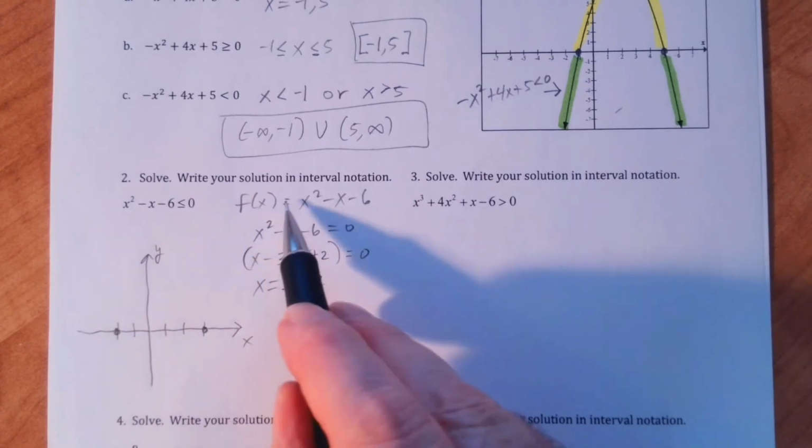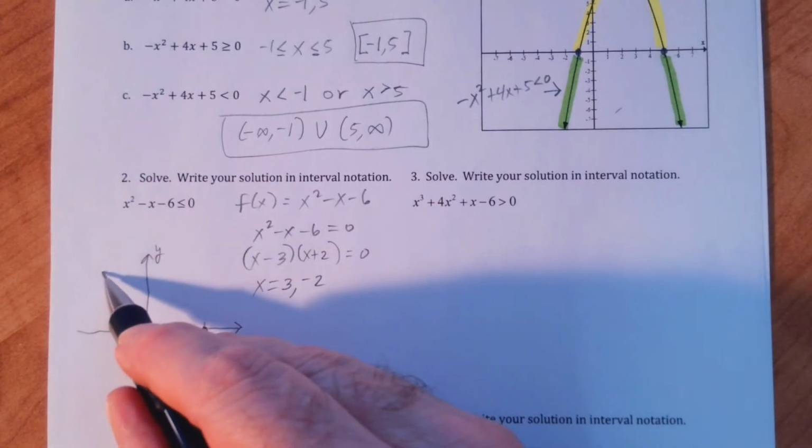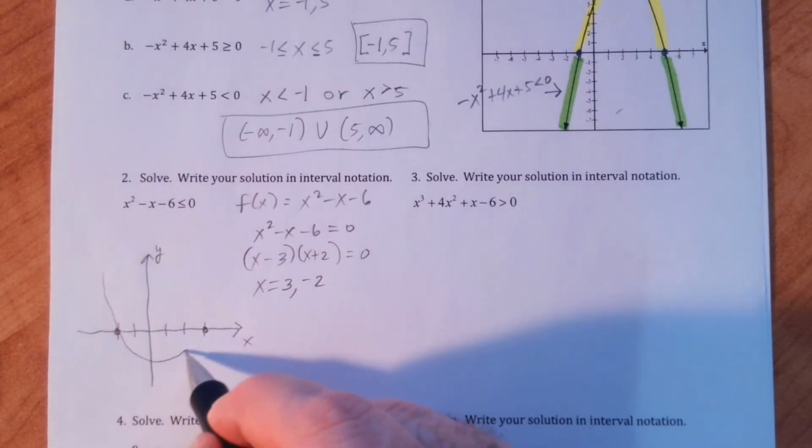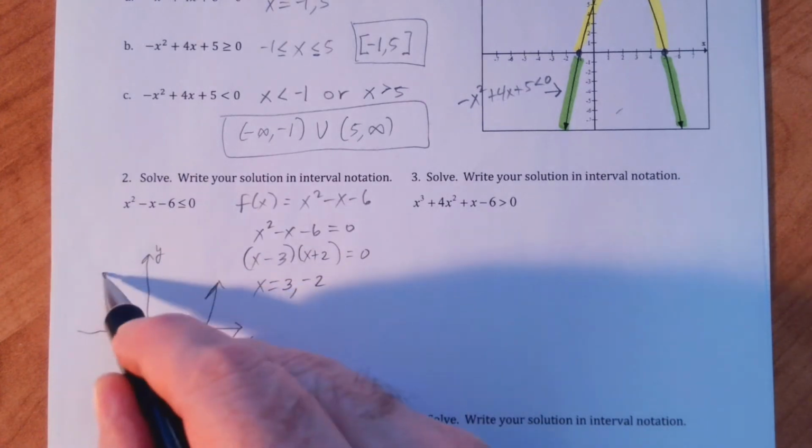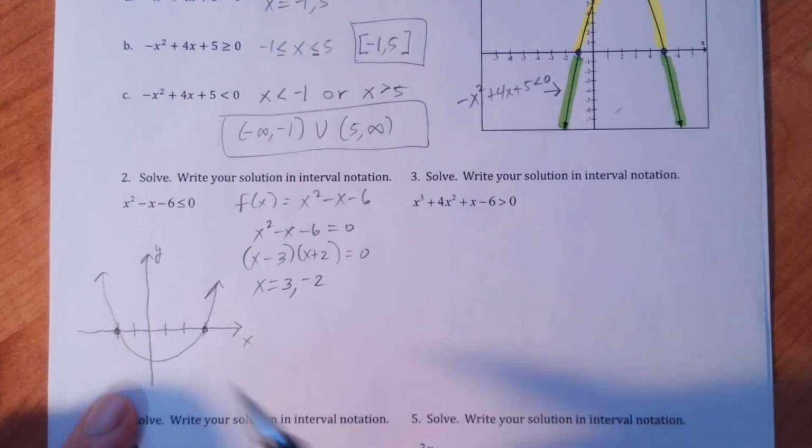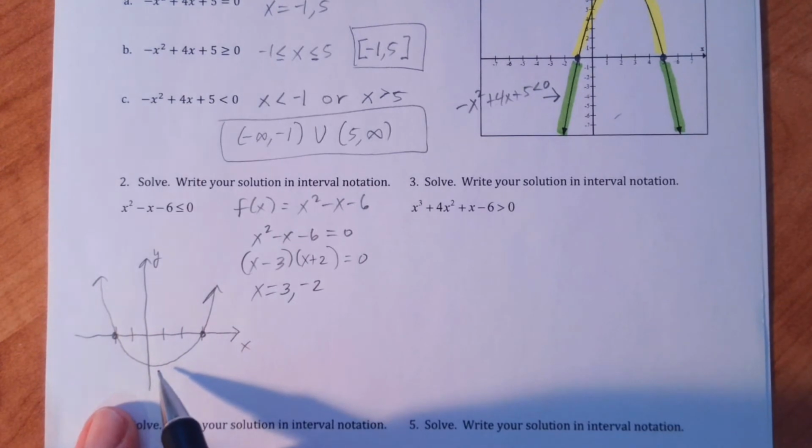And because this is a 1x squared, we know this graph opens up, and really all we need is a rough sketch here. So I'm just going to draw a rough sketch. I know it opens up and it goes through these two x-intercepts. I'm not worried about the vertex. I don't need that for what we're doing here.